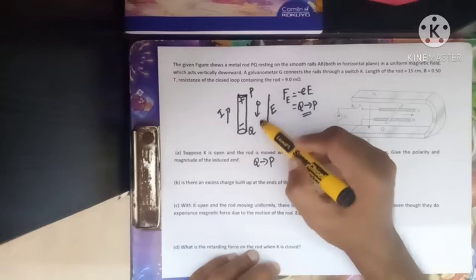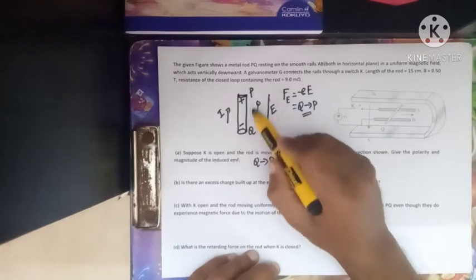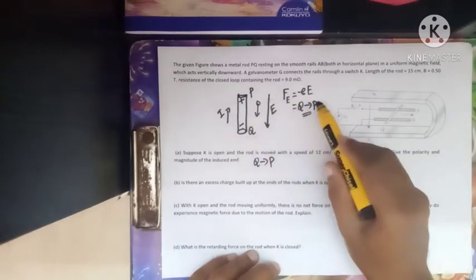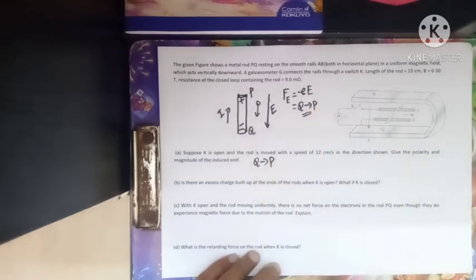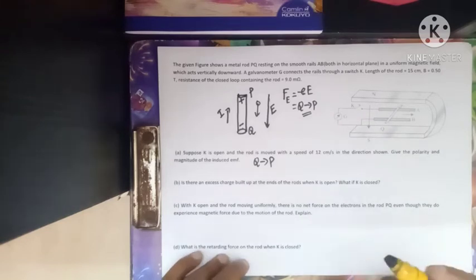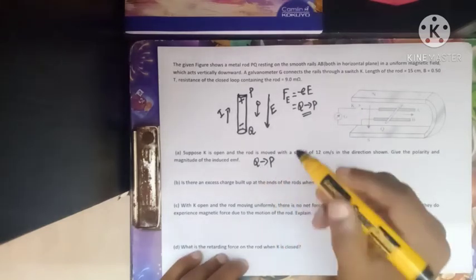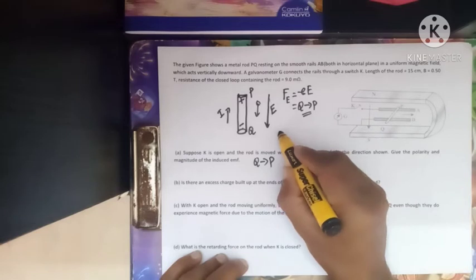The electrons experience a force in the upward direction, Q to P. So the direction of the induced EMF is from Q to P. Now, what's the magnitude? We need to find the magnitude of the induced EMF. How will we find the magnitude? We have the equation of induced EMF: E equals BLv.